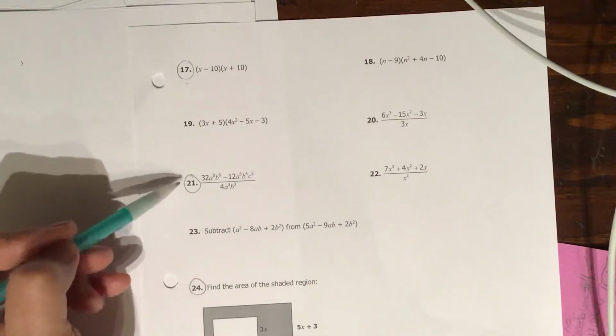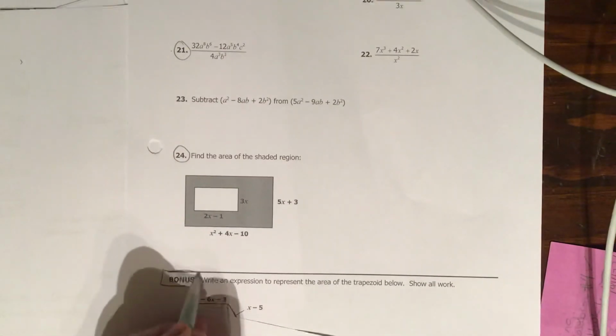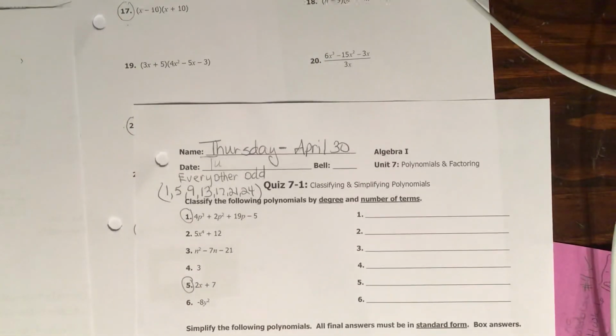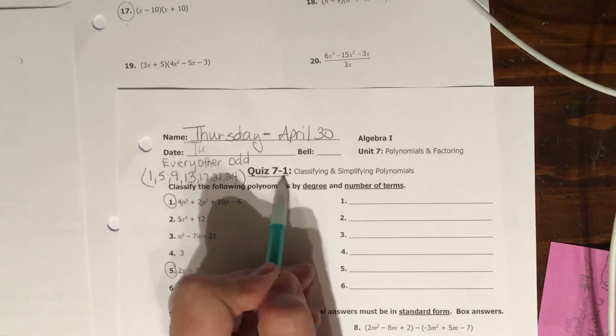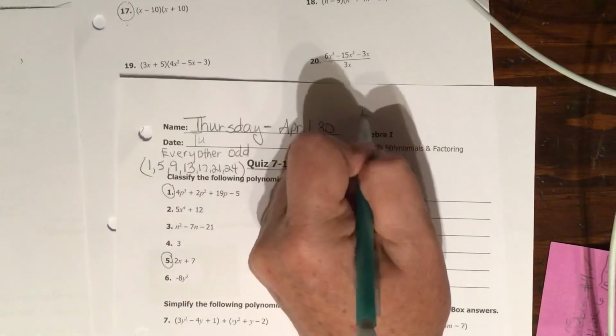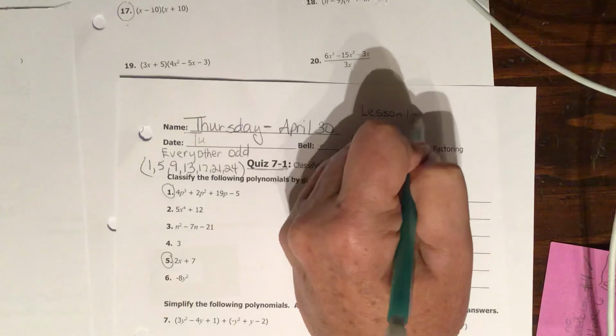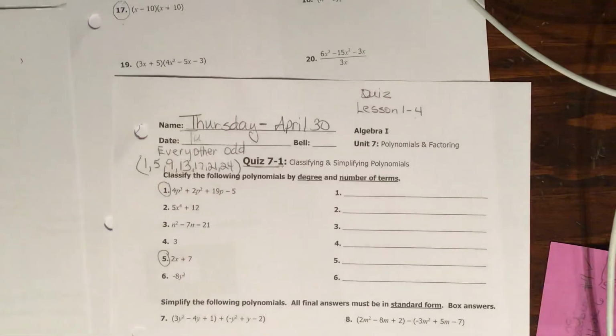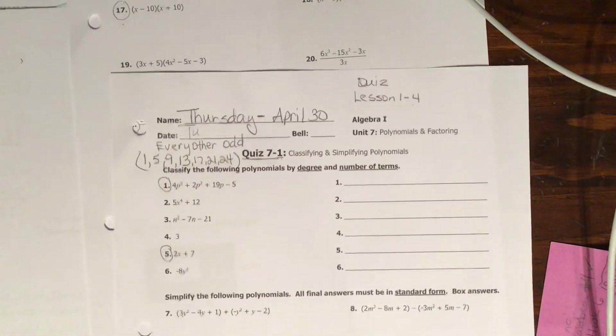Then on the other page, you're just going to do 17, 21, 24, and if you want to do the bonus for extra points, you can do the bonus. But you're just going to do 17, 21, and 24. So that's all I'm going to have you do on this. This is just going back through what we've learned on lessons. This is a quiz over lessons 1 through 4. And so this quiz will let me know if you're holding on to what you've learned so far.